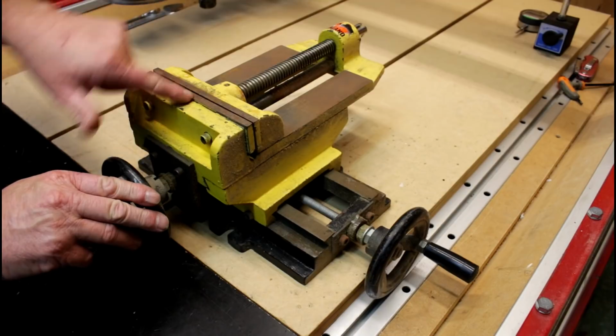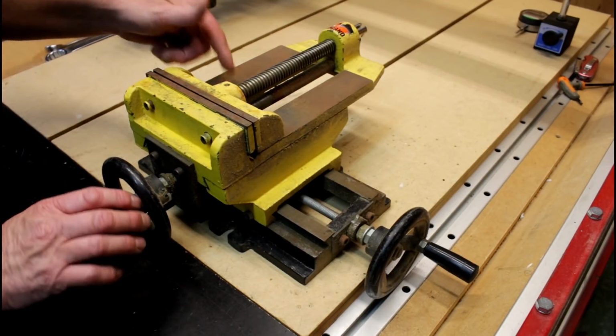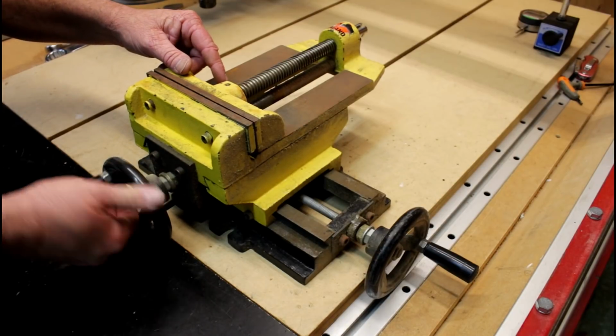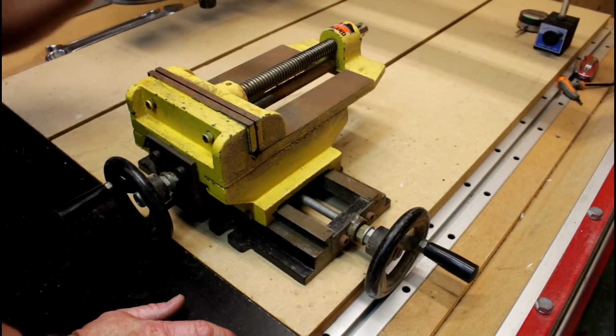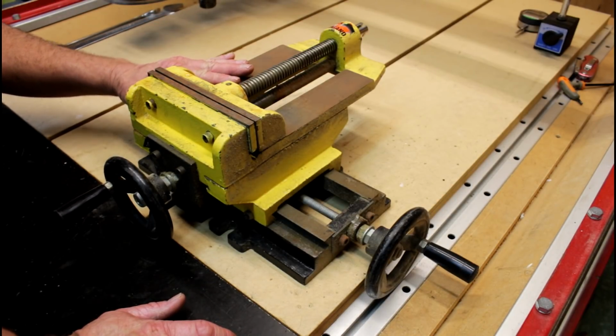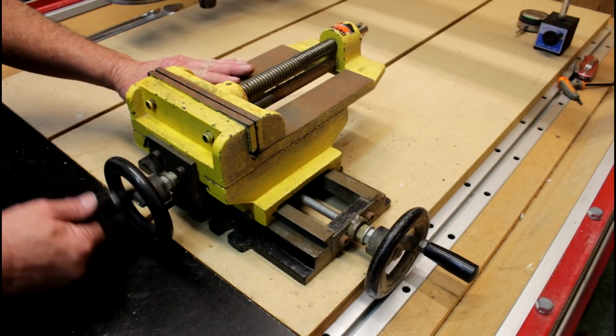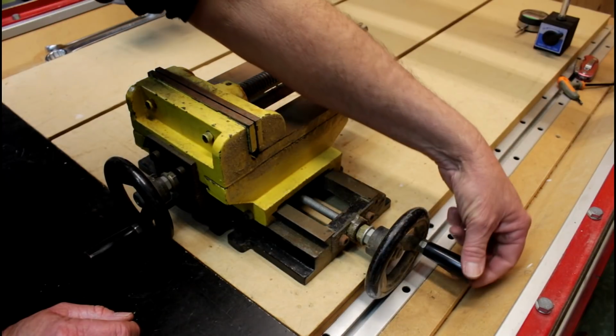And then if I want to go back the other way around, I need to turn it another quarter of a turn there before the threads take up and it moves. So that's the problem. This here does not have an anti-backlash nut, it's just got a standard nut built into it, and there's a lot of backlash in here. This axis is even worse.